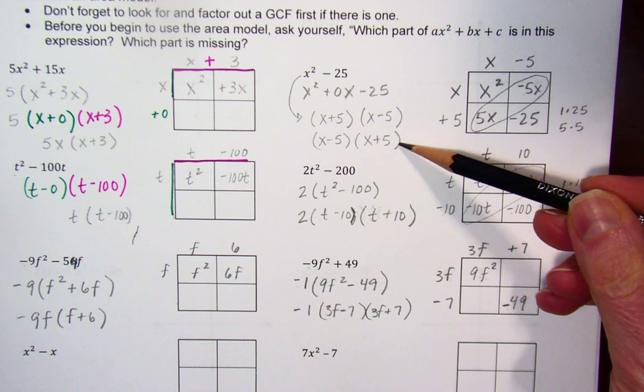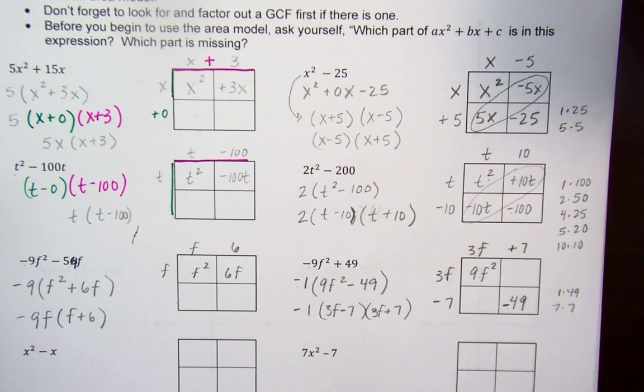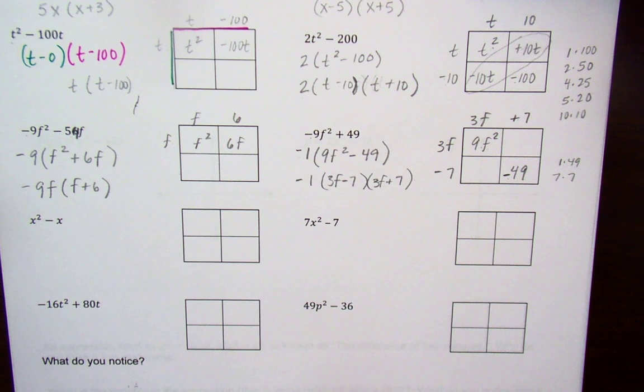As you look at the factorization of these three examples, you should start to see a pattern. And I'm going to let you see if you can try and do these last two on your own, and write down what you notice, and then go on to the next video.